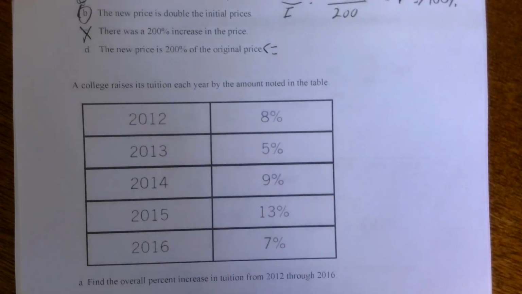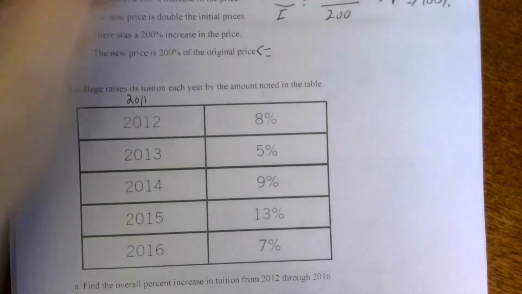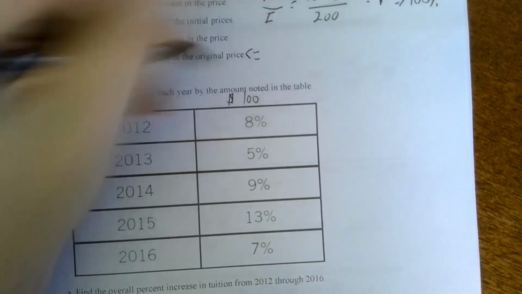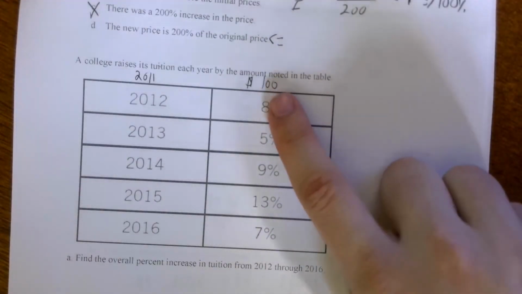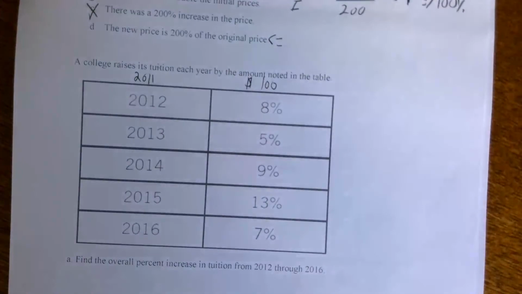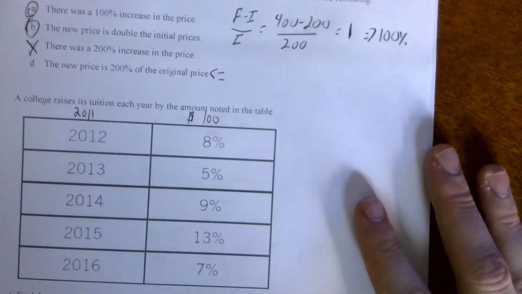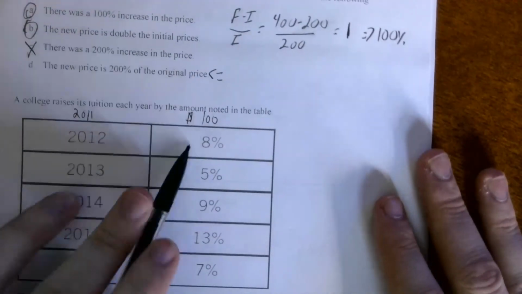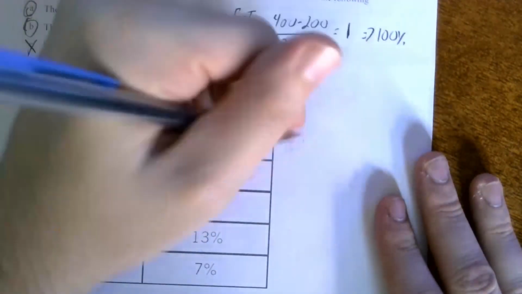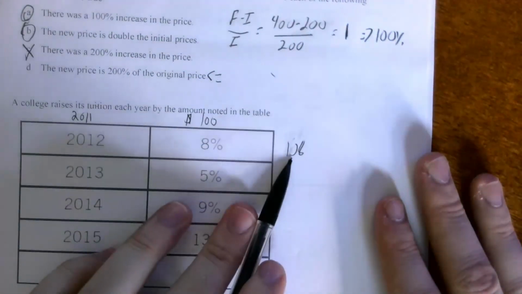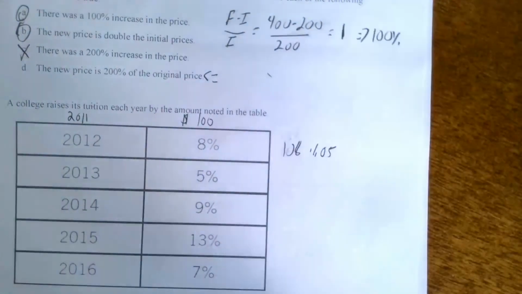So let's just say in 2011, I'm just going to write in 2011, we have $100 for tuition. I like using a real example, and I think 100 is nice because we can always just say that's a percentage to find the percent increase. So we're going to start with $100 and increase that by 8%. If I have $100 and increase it by 8%, we'll get $108. Then we're increasing that by another 5%, so I'm going to multiply this by 1.05. That's our 5% increase.